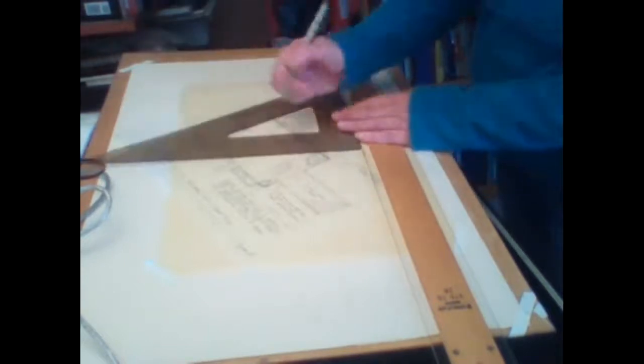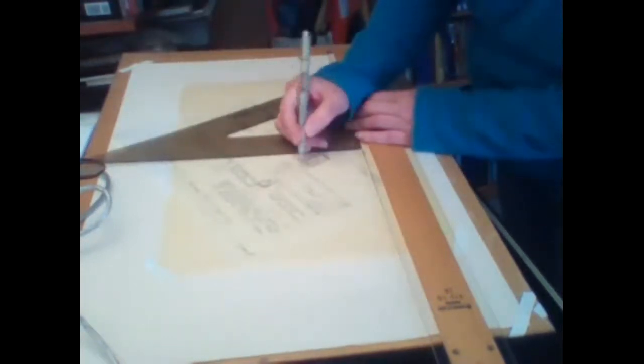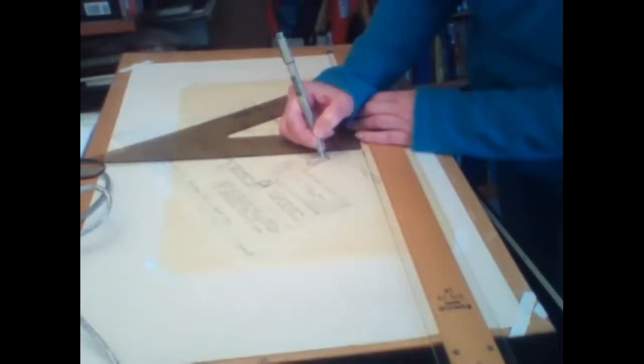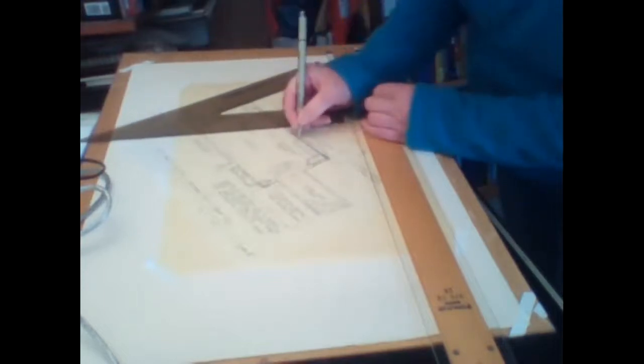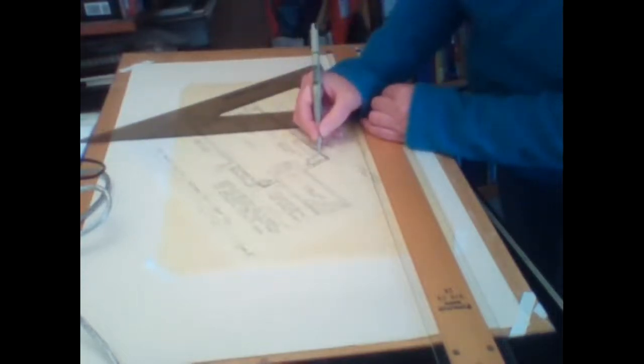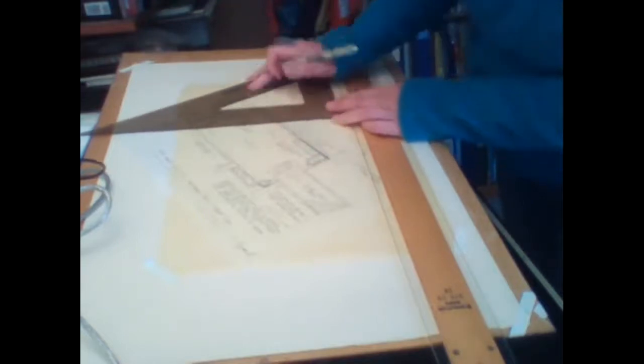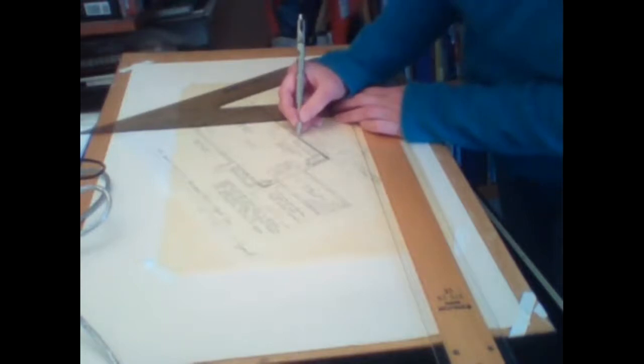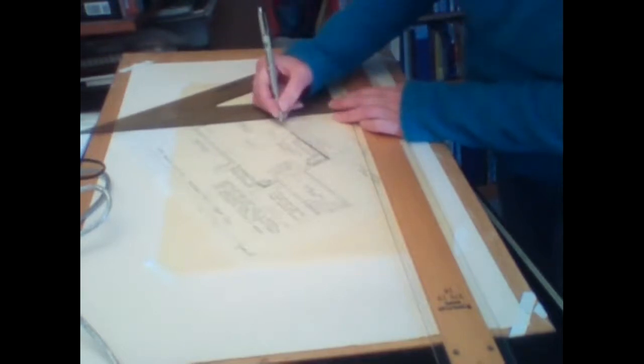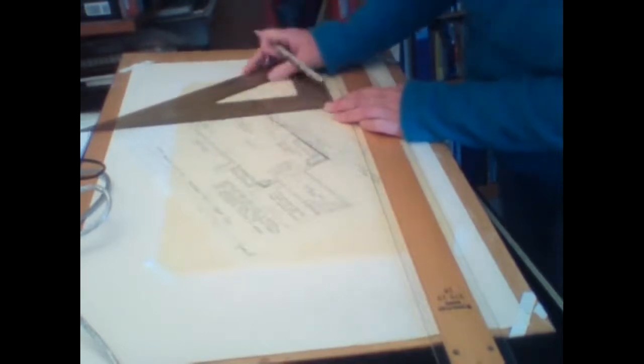You can also draw in, I'm going to go ahead and outline the bottom of the planters, and I'm just freehanding those. And I'm going to outline where this brick wall is. This will be developed more as we start drawing the lines up.